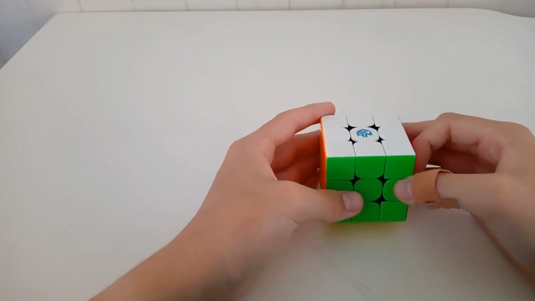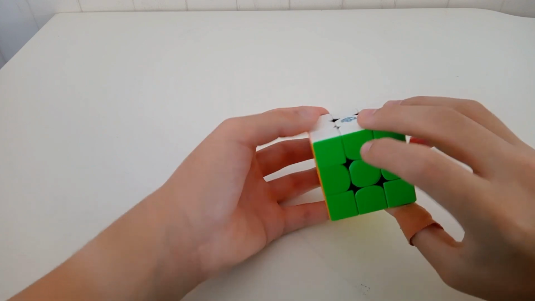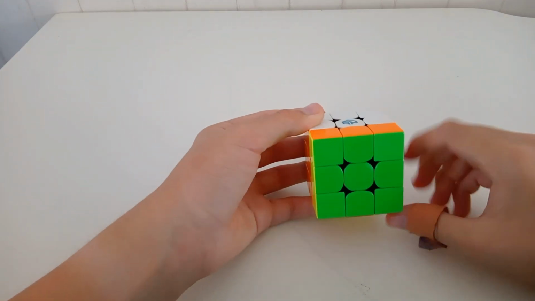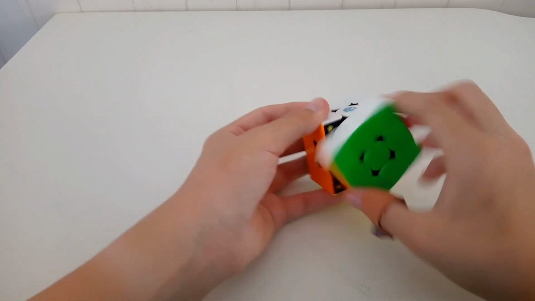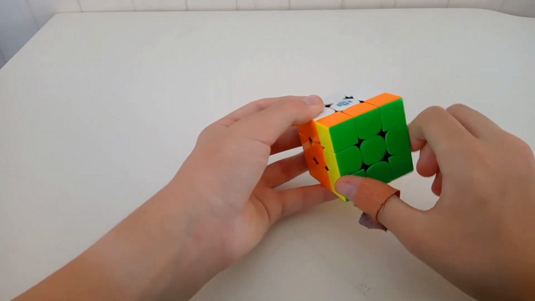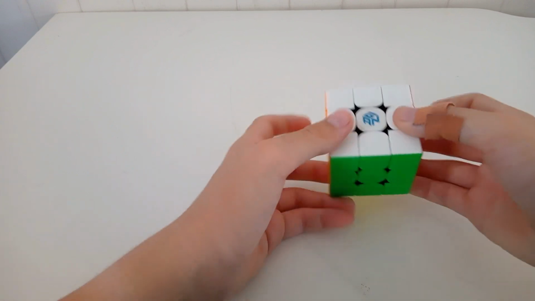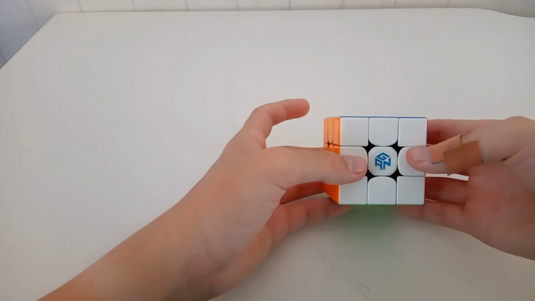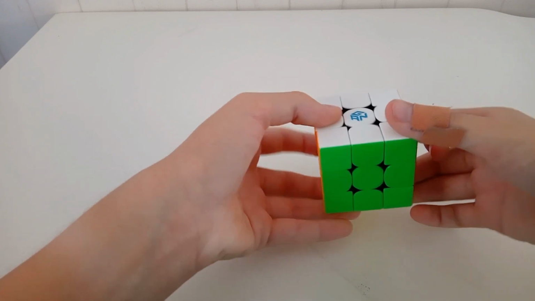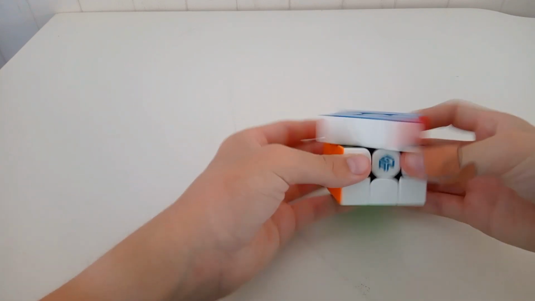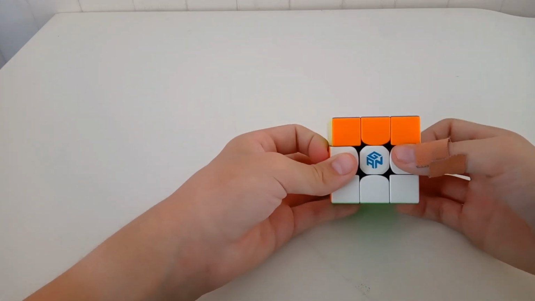The next move I'm going to teach you is an F move. So that's the front layer, and you rotate it to the right. And an F prime is to the left, sort of, if you see what I mean. And then a B move is like an F move, but the back layer. So F move goes to the right, B move goes to the left. B and then B prime.